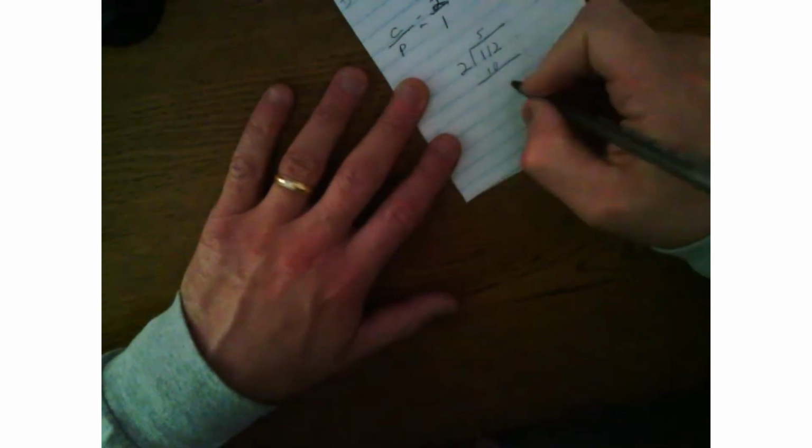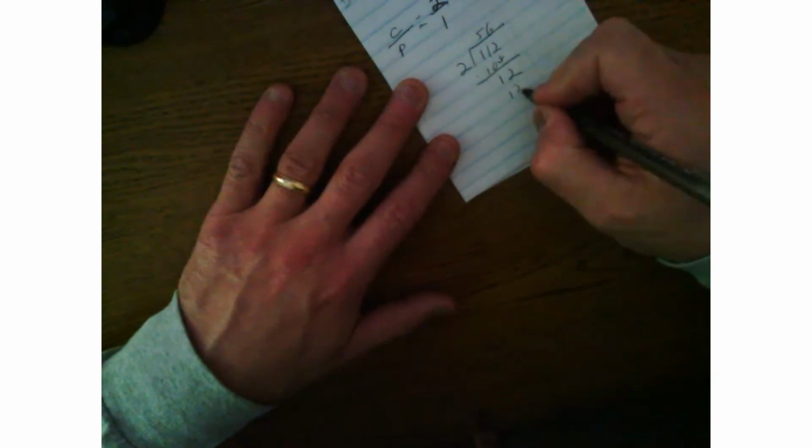That's our unit fraction, our starting point. Now I know I have 112 cups, and I want to know how many pints. So I just need to know 2 times what is 112. Basically dividing 112 by 2. Well, 2 times 5 is 10. 1, bring down the 2. Oh, 2 times 6 is 12. I'm done. 56.